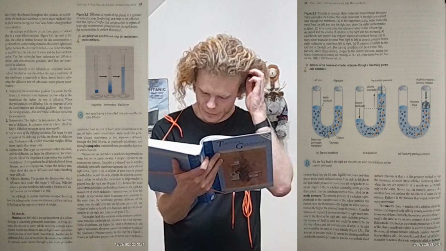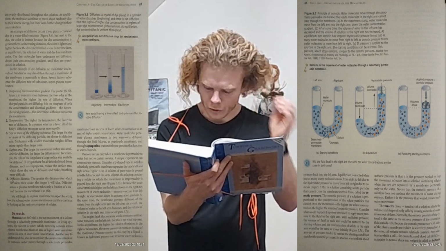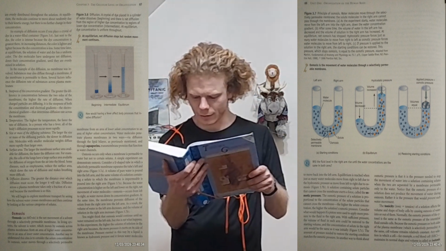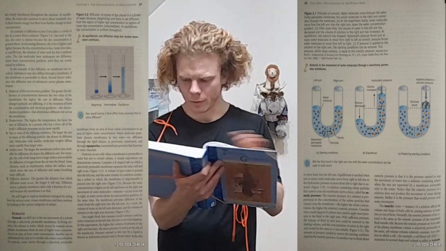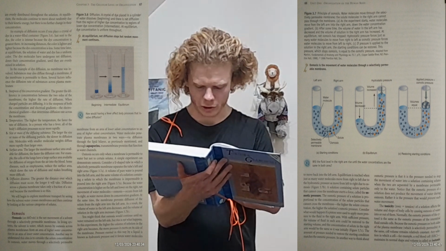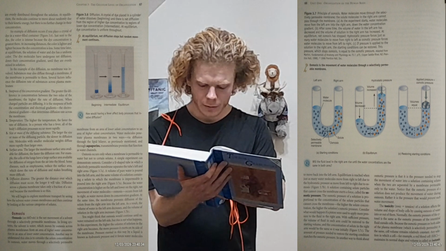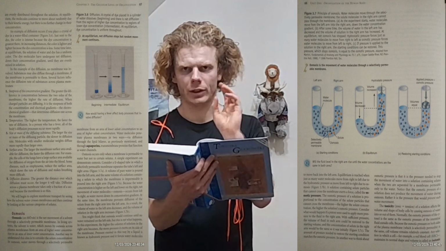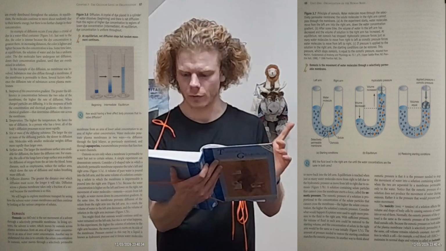Another way to understand this idea is to consider the solute concentration. In osmosis, water moves through a selectively permeable membrane from an area of lower solute concentration to an area of higher solute concentration. So water is coming through the selectively permeable membrane, so for some things it is permeable to go through.